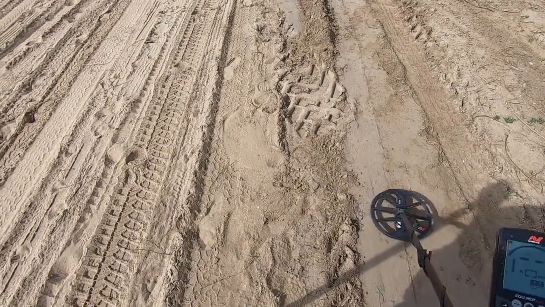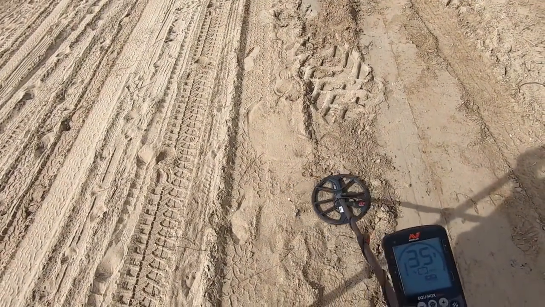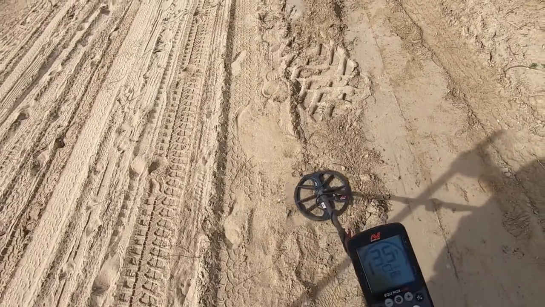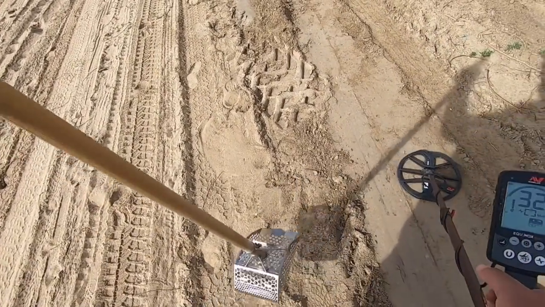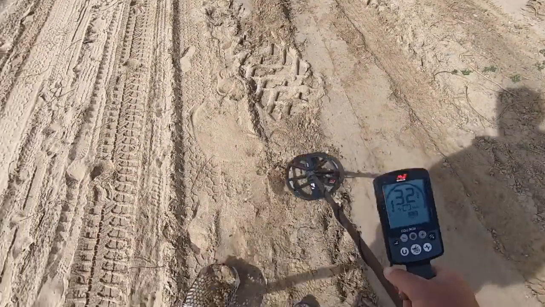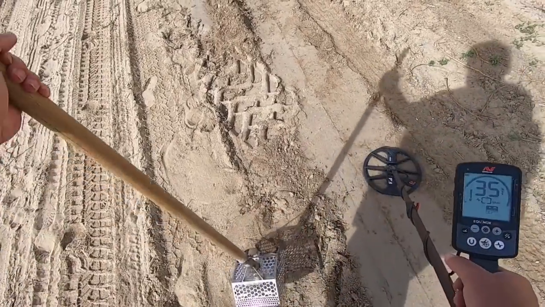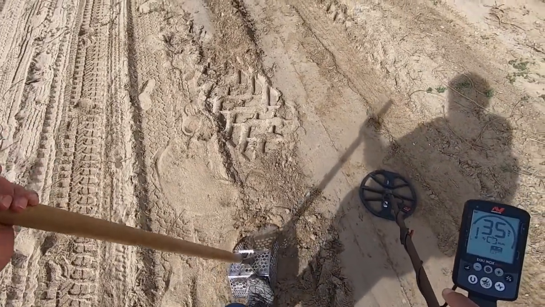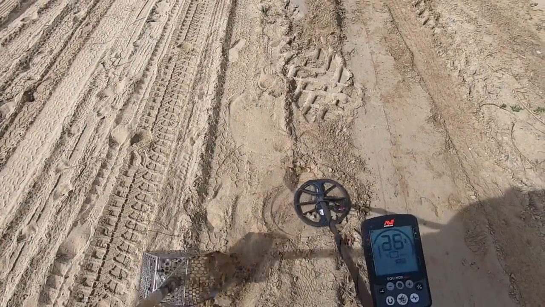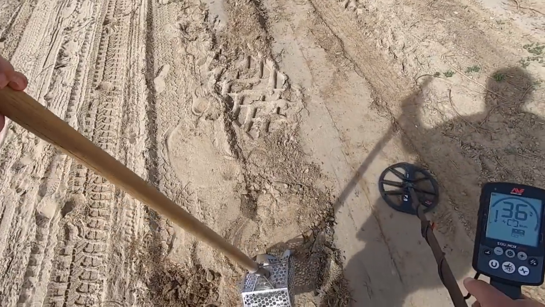Alright, I have to tape this one because listen to this. 30, it's like 36, 39. Probably just a quarter, but it could be a silver quarter. Very high tone. Could be silver. Still high.